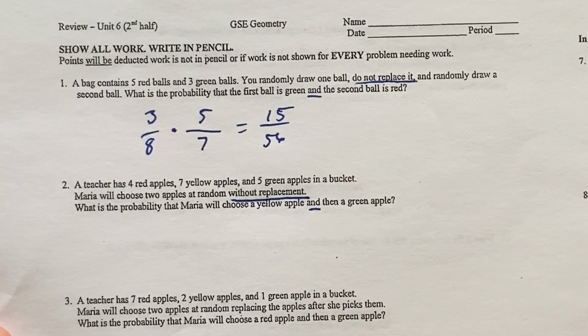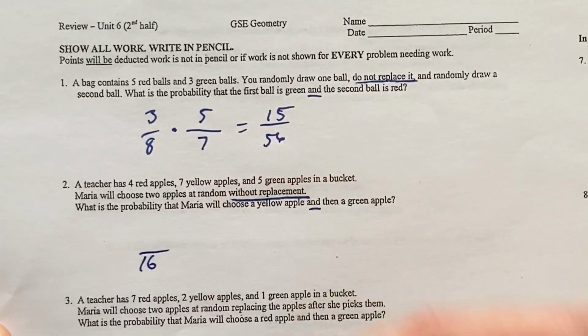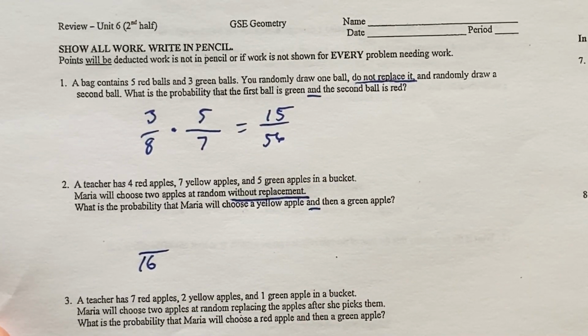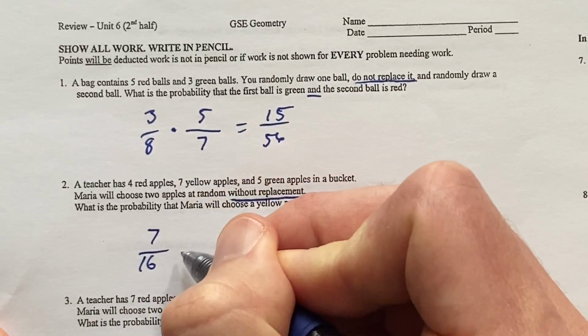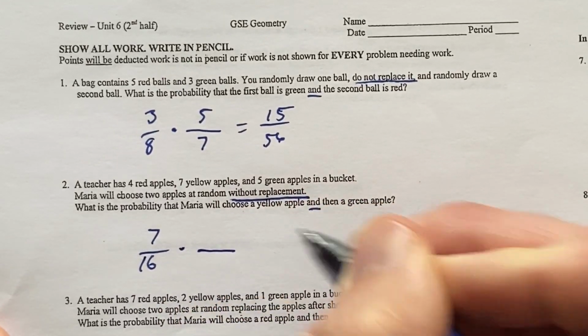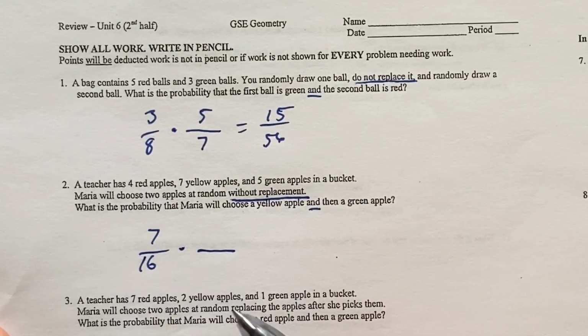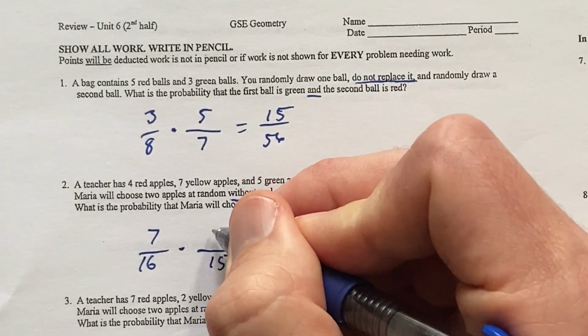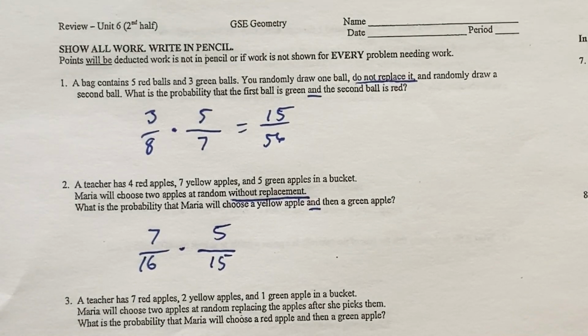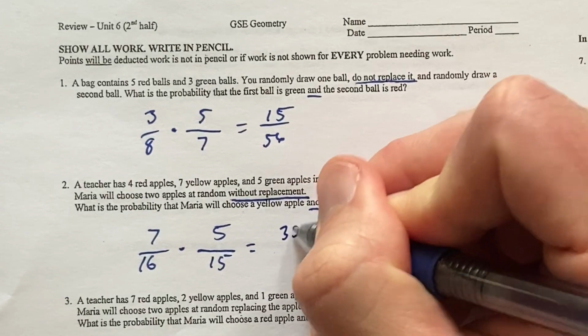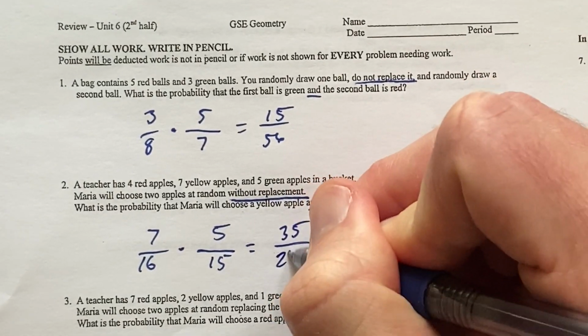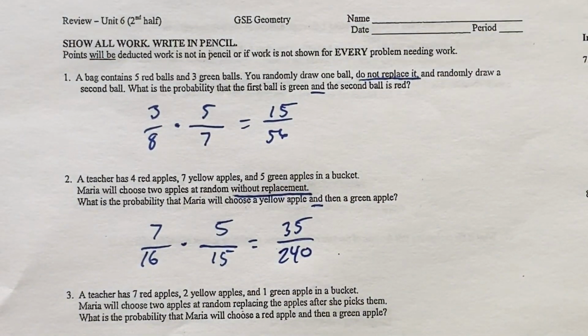So how many total apples we got in that thing? 16 total apples. And then we've got how many are yellow? There are 7 yellow. And then she didn't replace it, so she kept it out. There's now 15. And then a green apple. There are 5 green apples in there. 7 times 5 is 35. 16 times 15 is 240. That will reduce. I know some of you don't have a good calculator that'll reduce, so I'm just going to leave it as 35 out of 240.